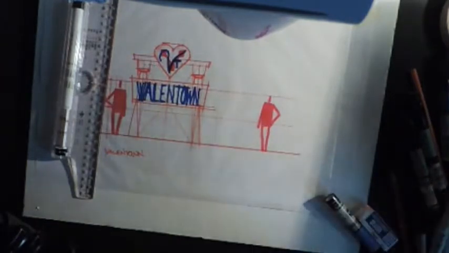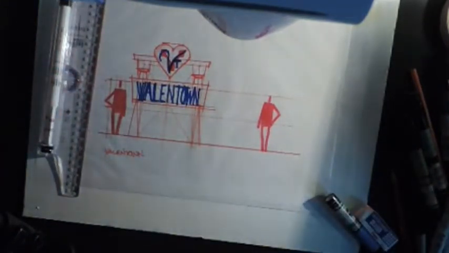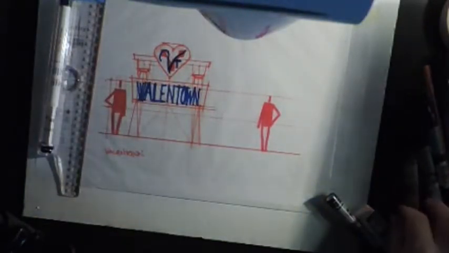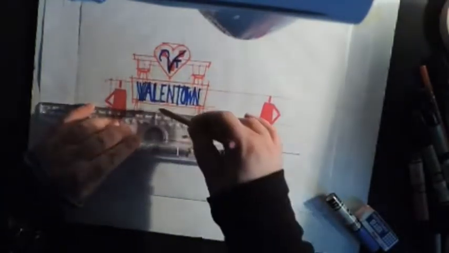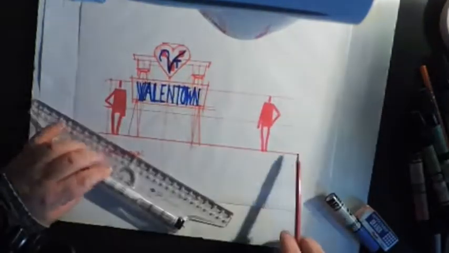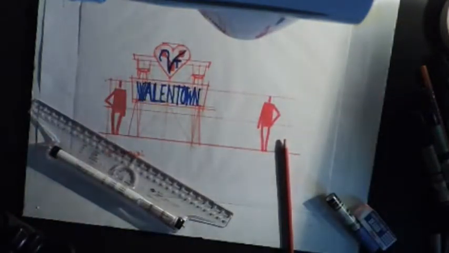Okay. What do we want this to be made of? Stone, brick? What do we want? Limestone? Brick and limestone? Just limestone? Hello? Both? Okay. All right.